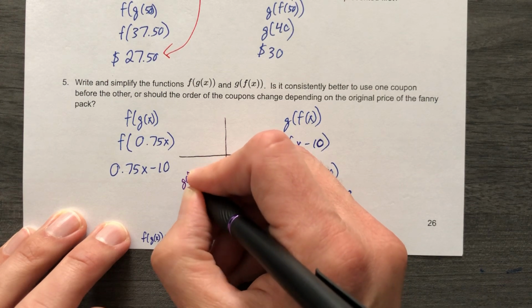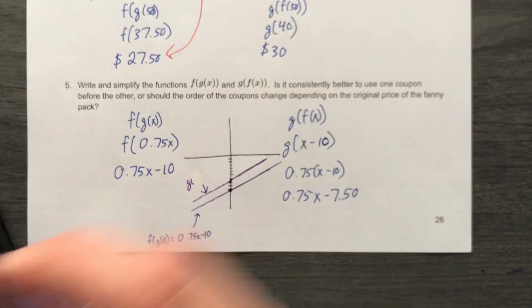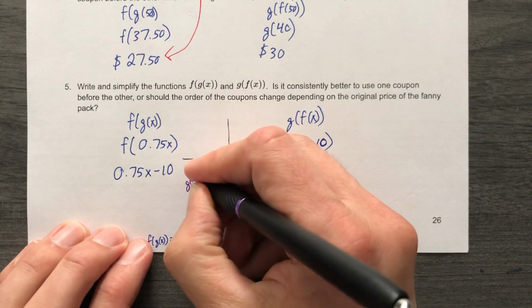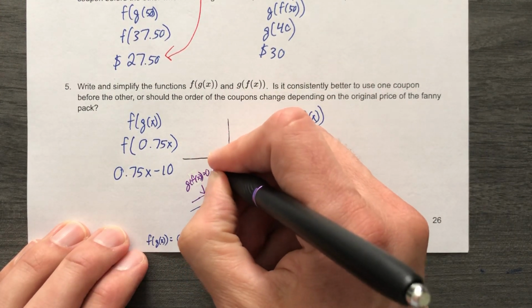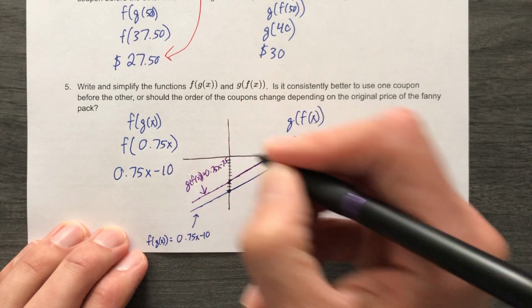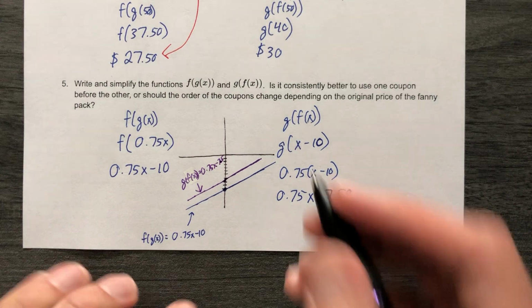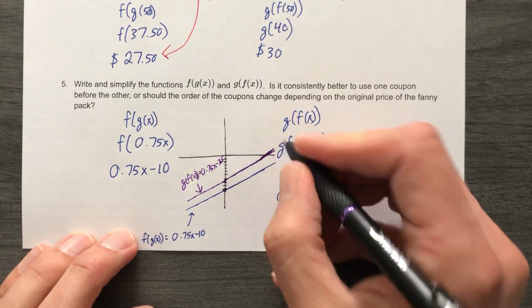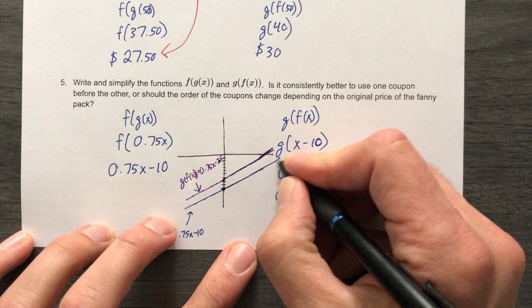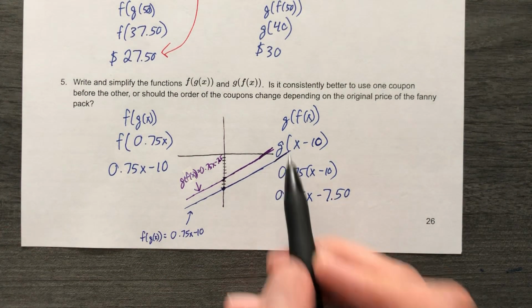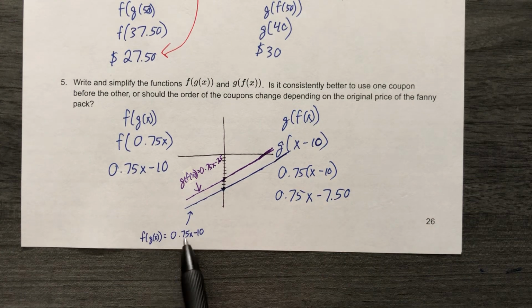G of f of x, which is 0.75x minus 7.50. And so, which one is lower? These are the prices I'm paying. Now we're going to reach a territory like down here where they're giving me money, which is not realistic, but eventually we get above the x-axis on these. And so one of them is consistently lower than the other one, and that one that's lower is this.